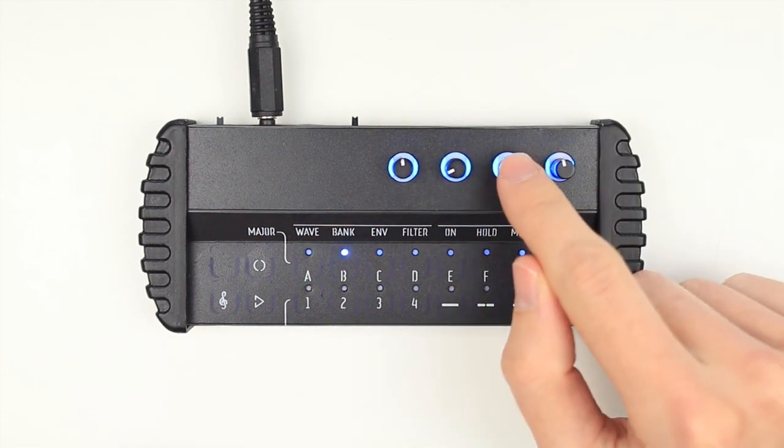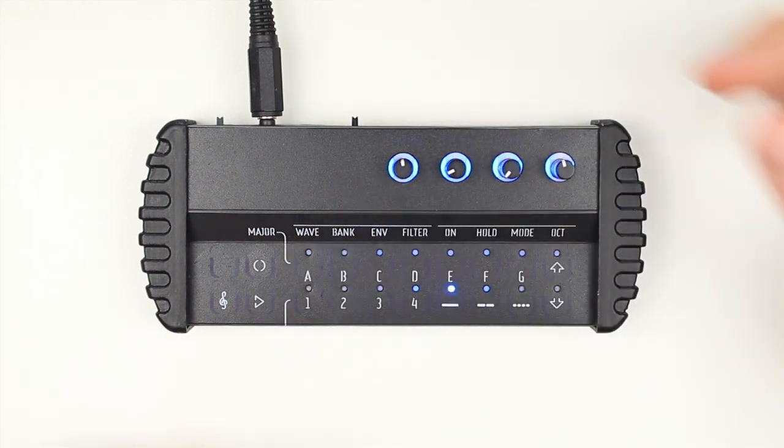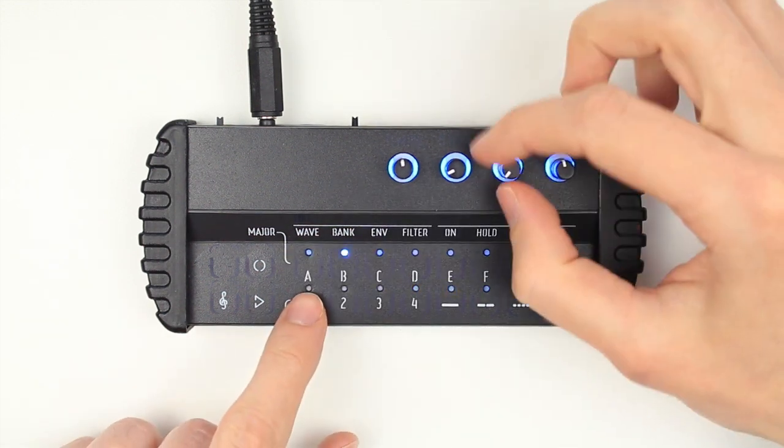Now you can modulate this with this knob here that sets the type of modulation. It's like a sequence that gets played back, and here the frequency of it.